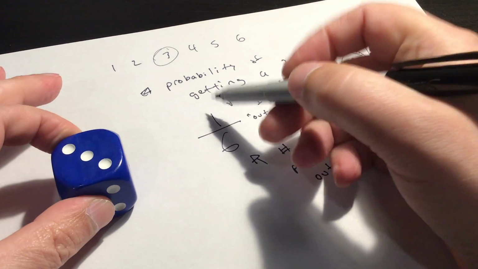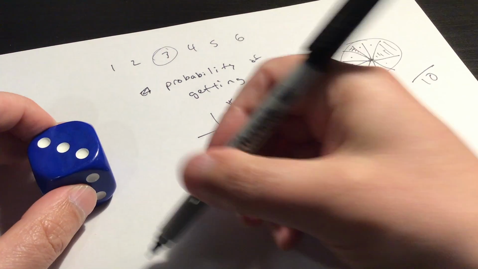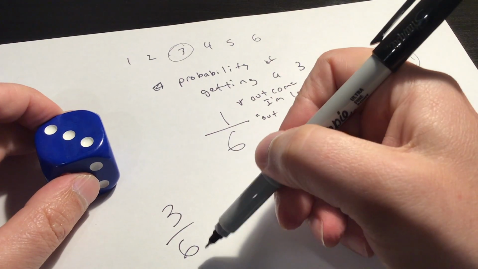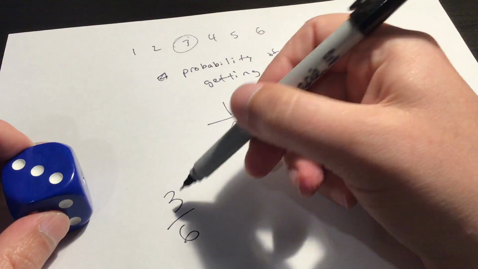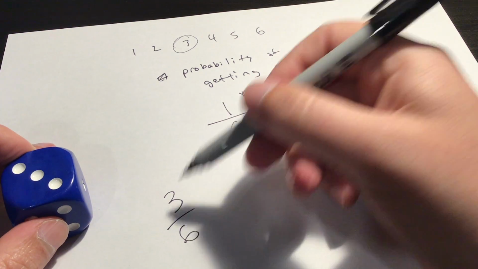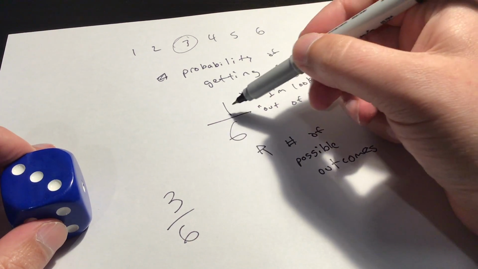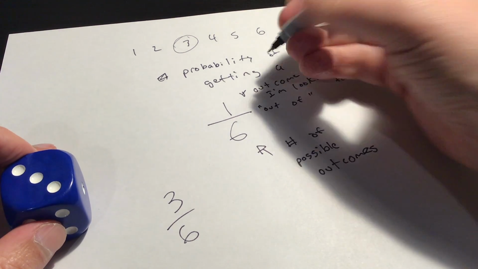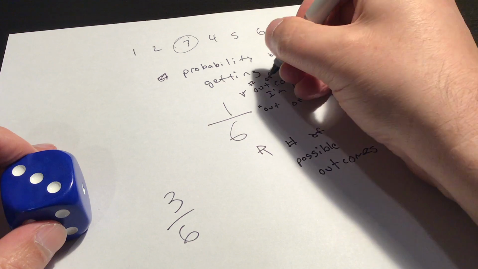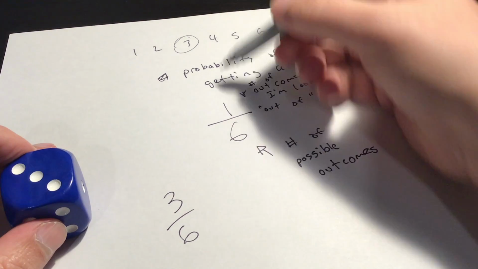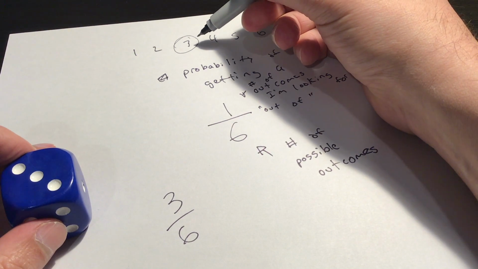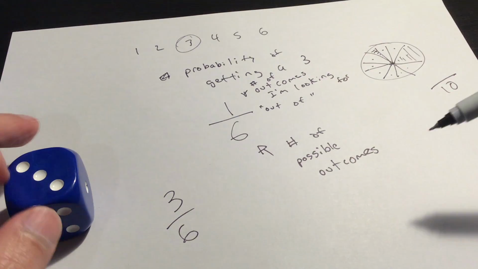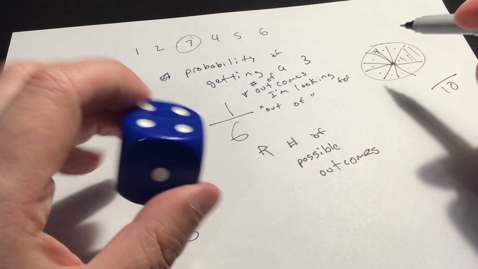Okay? So a common mistake you see is some kids put a 3 out of 6. Because they say, well, I want to get a 3 and there's 6 things I could get. Yeah, you want to get a 3, that's true, but it's not the number that you put here, it's the number of outcomes. Okay? And so I should really say that, I guess. Number of outcomes I'm looking for. And there's only one that I'm looking for, out of 6 total possible equal outcomes. Okay, so that's the dice one.